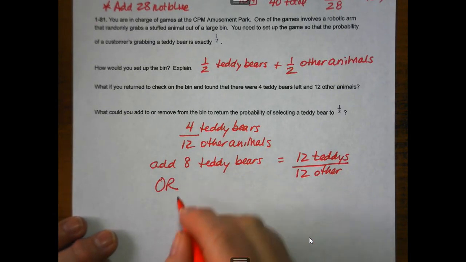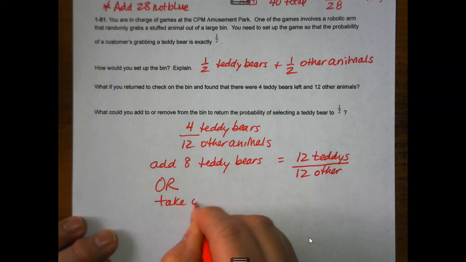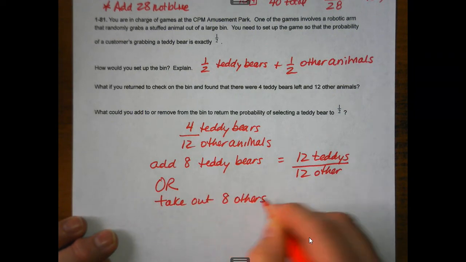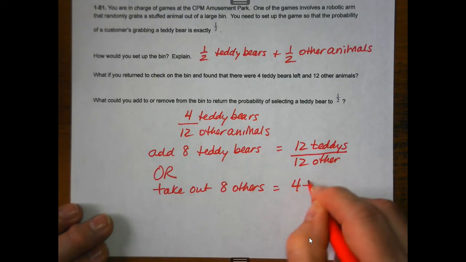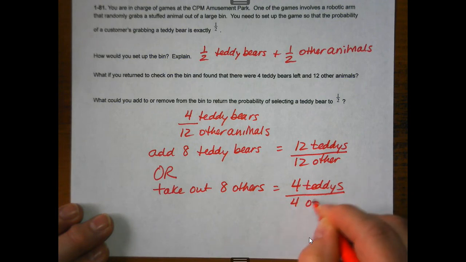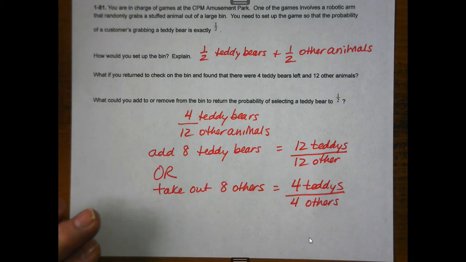Or I could take out 8 others. And then I would have 4 teddies and 4 others. And then I'm still having my half probability set up. Okay, more fun with probability in just a few minutes as we move into our next video for today's lesson.